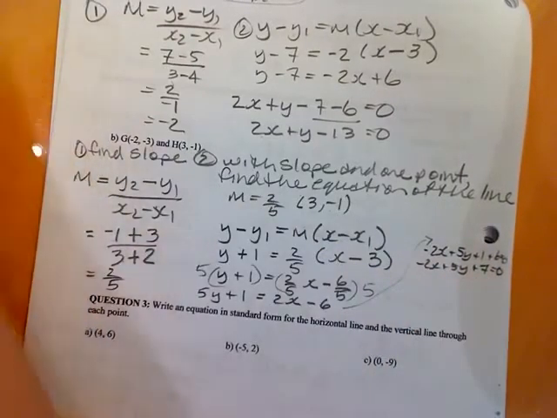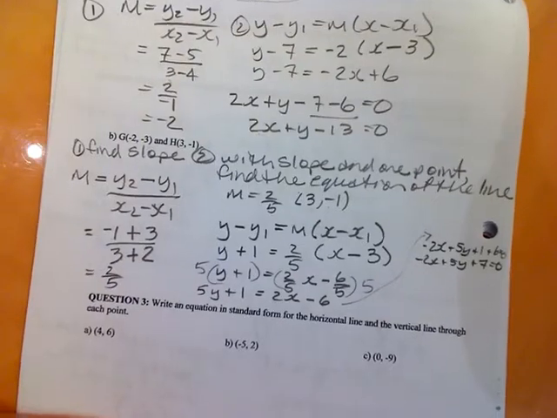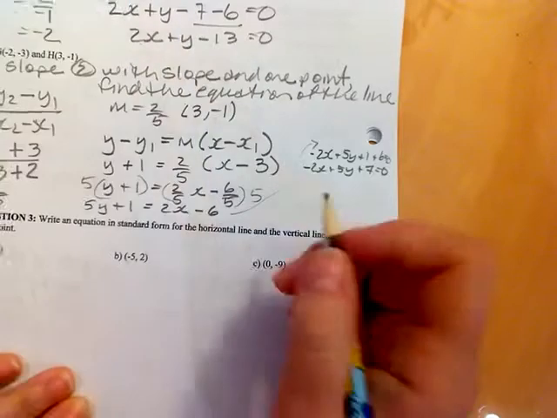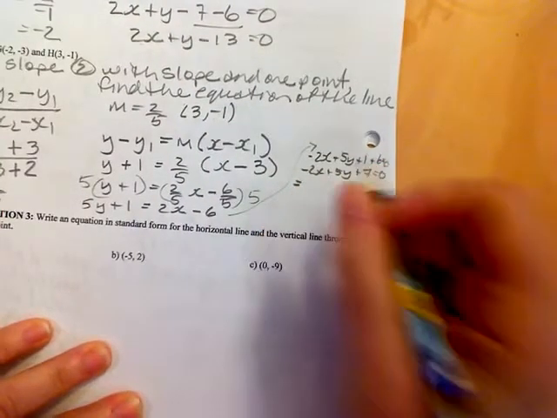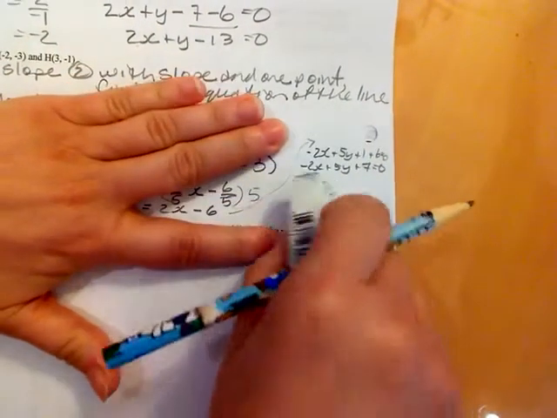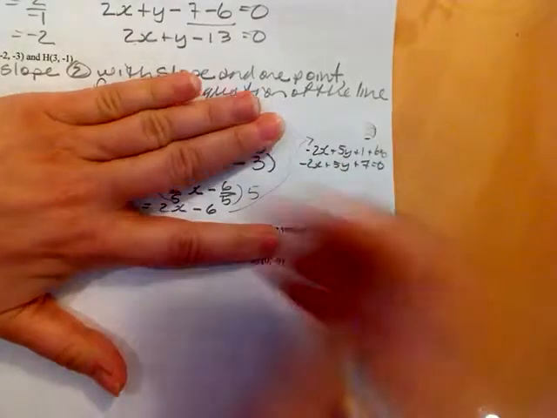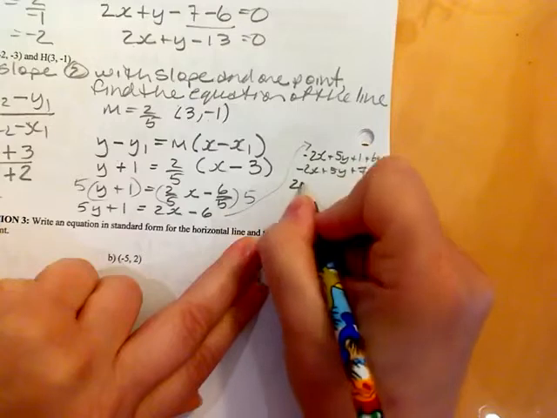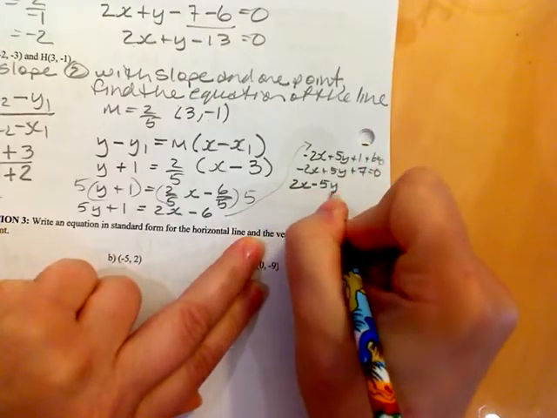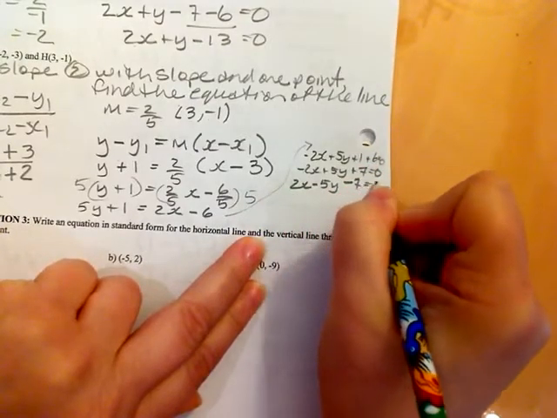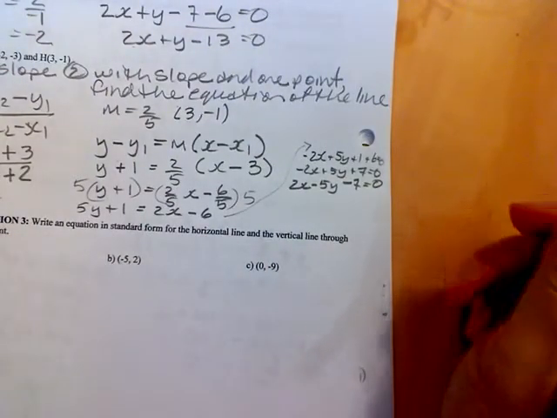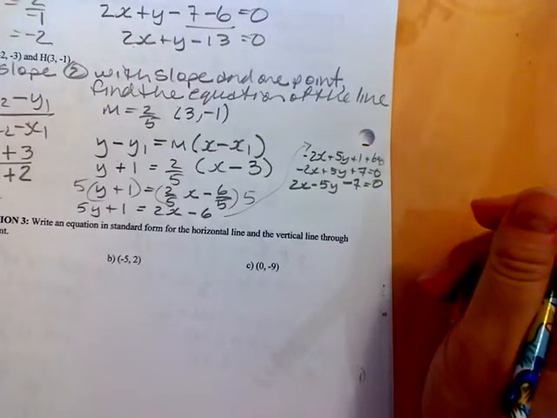Then I have negative 2x plus 5 plus 7 equals 0. Equal sign. Then I'm going to multiply everything by negative 1 and change this so that a is positive. So change that sign, change that sign, change that sign. And that doesn't change because positive and negative 0 are the same, just plain old 0.